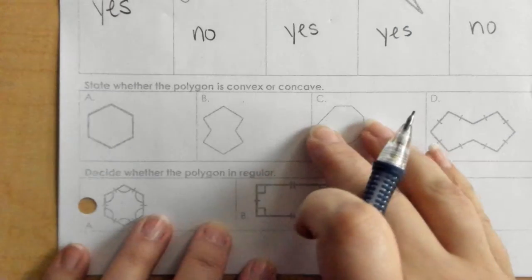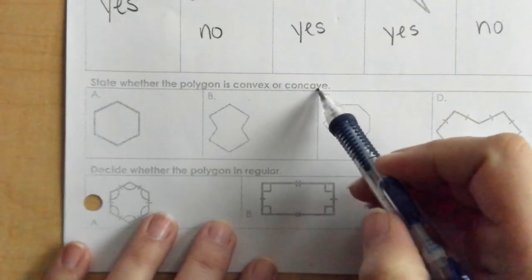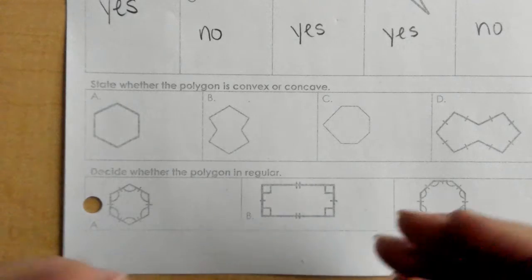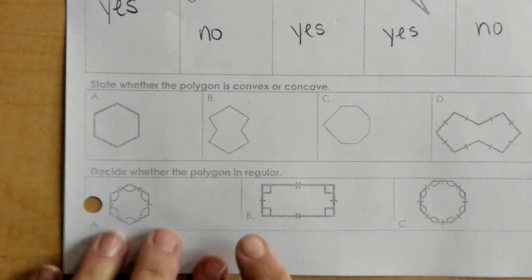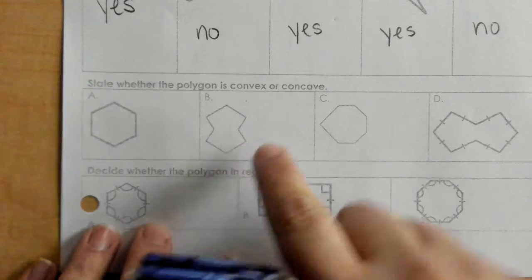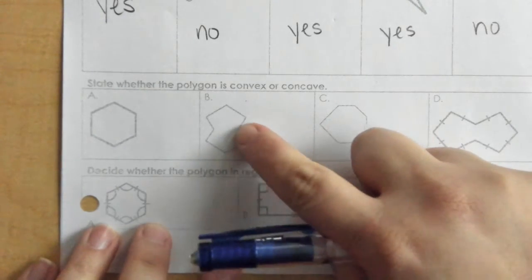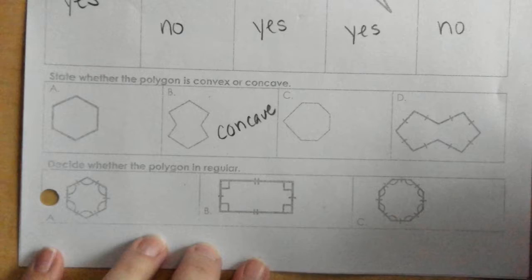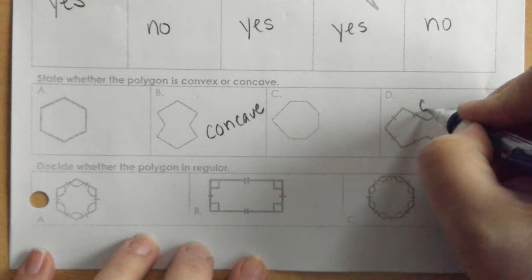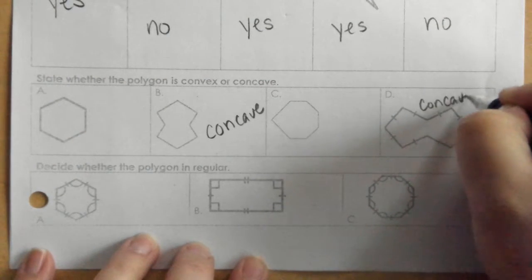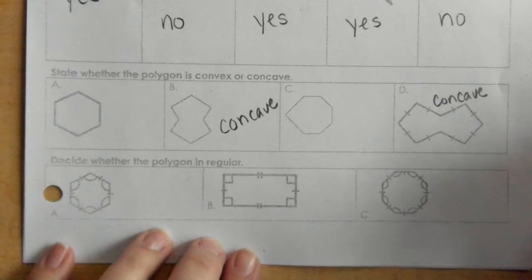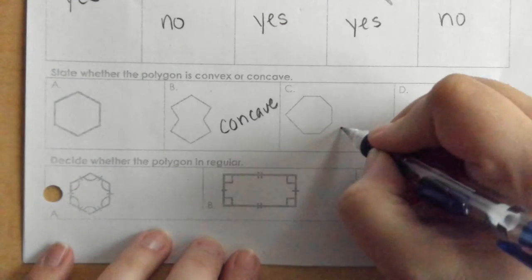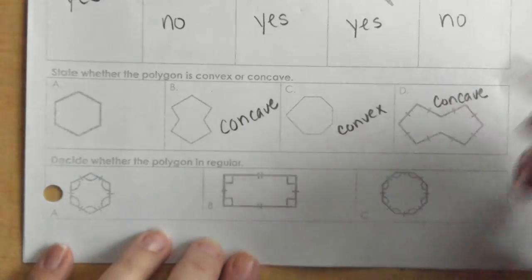In the second to last part here, state whether the polygon is convex or concave. Concave is where the picture will cave back into itself. An example of concave is B. This shape caves back or goes back into itself, so this is concave. The only other one that is also concave is letter D. And the other two, A and C, are both convex because they do not cave within themselves.